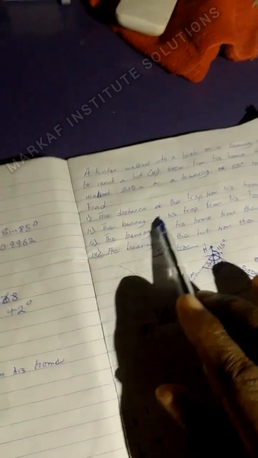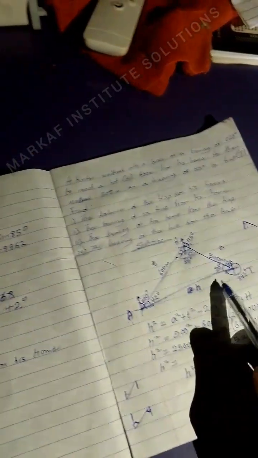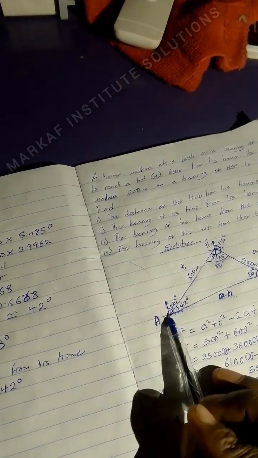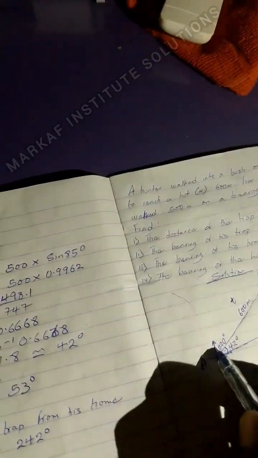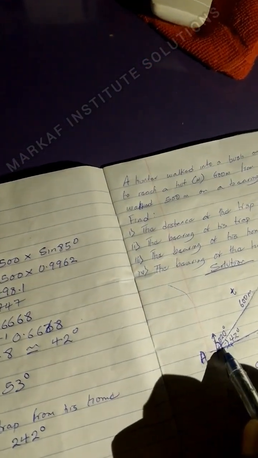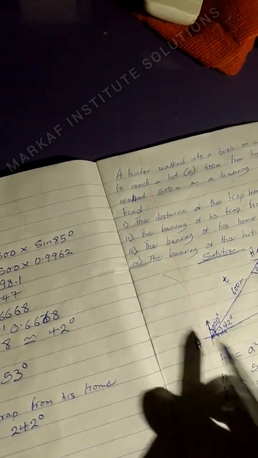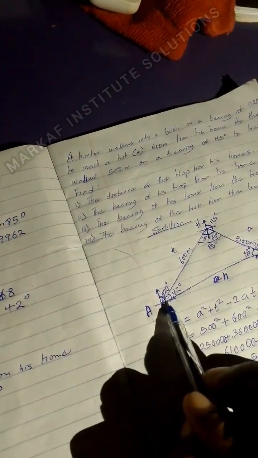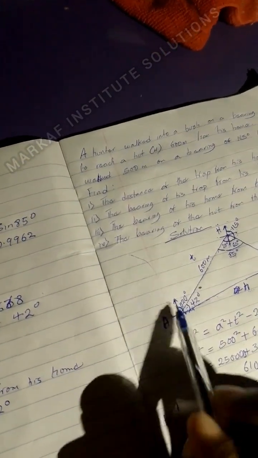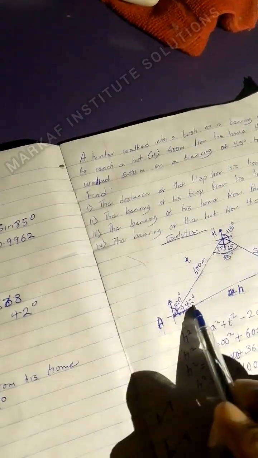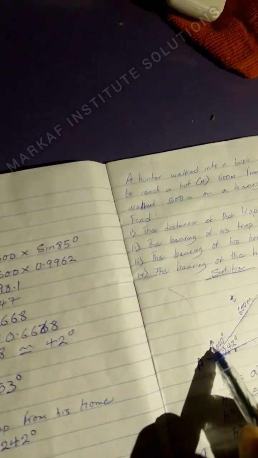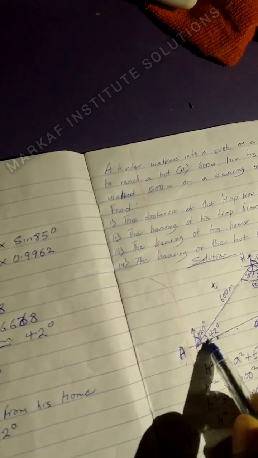Number two says the bearing of his trap from his home. This is the trap, and this is the home. I tell you that it will always start from this arrow, so it starts from this arrow and comes this way. That means the whole of this place from here to here is what we are looking for. From the trap, we start from the arrow and it stops at the line of the trap. So we are looking for the whole of this place, from here to this point.